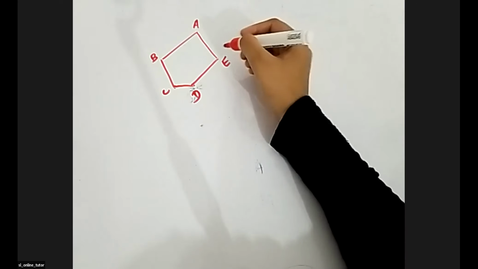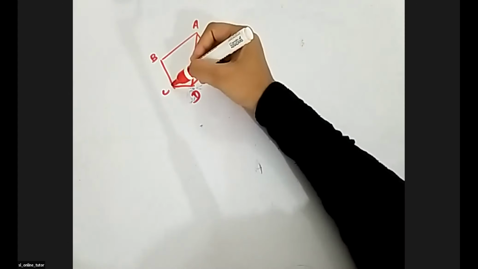Show that angle ADE equals angle BCD. Let me draw this. I took B instead of A, where I have taken. Yeah, we have to change the letters. If not, we can't get a good diagram. Now we'll see. ADE, okay, this one. BCD. I think this side should come.